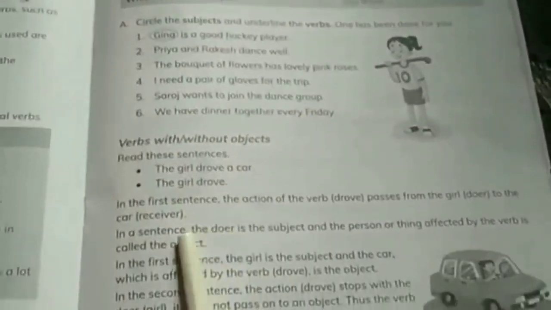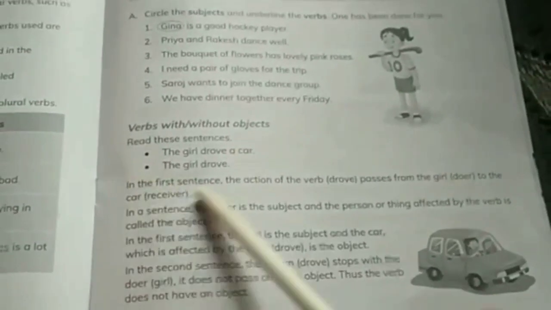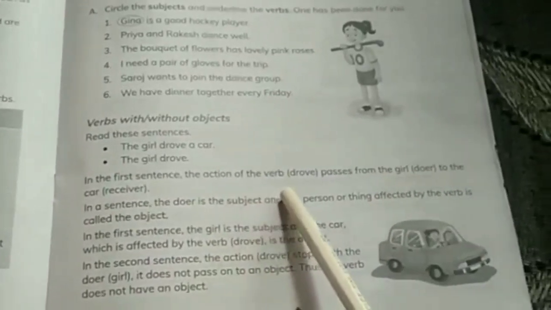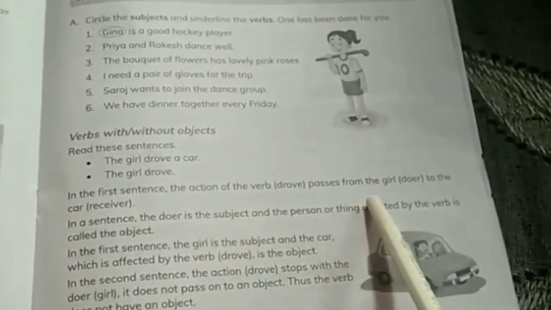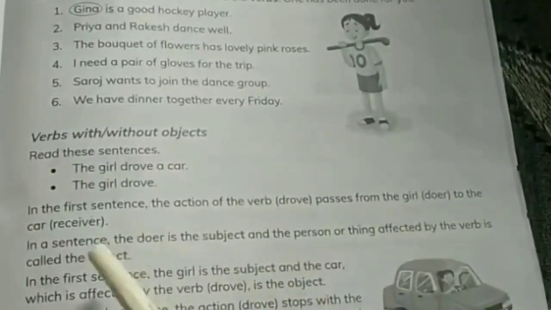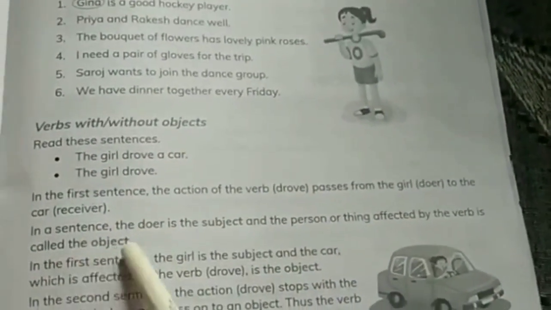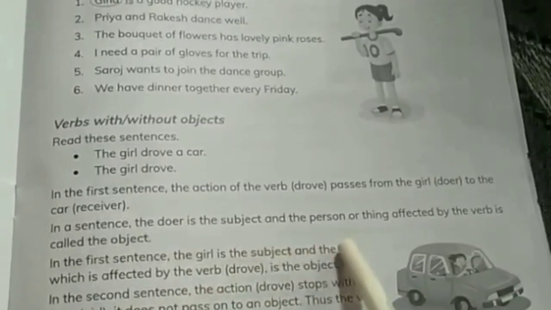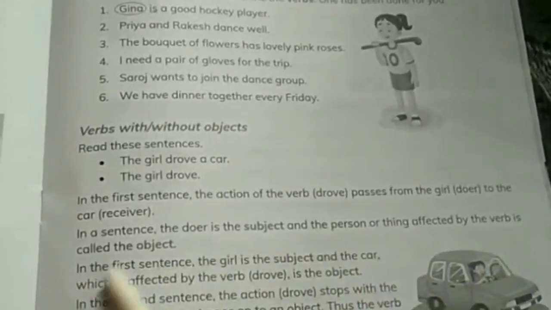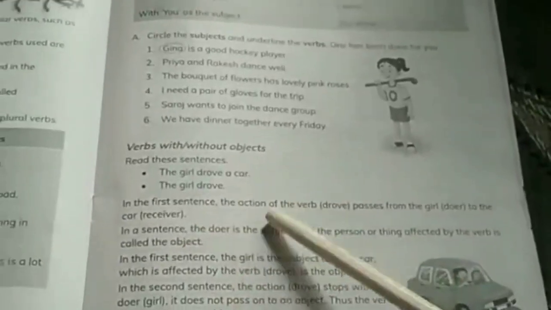So I want you to go through this paragraph at home. In the first sentence, the action of the verb drove passes from the girl, the doer, to the car, the receiver. In a sentence, the doer is the subject and the person or thing affected by the verb is called the object. So remember, students, one thing here.